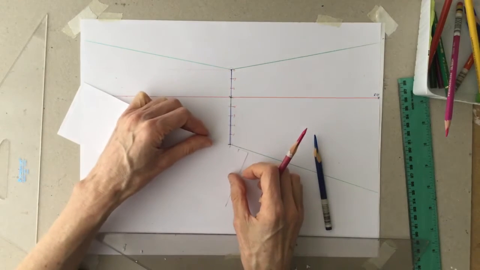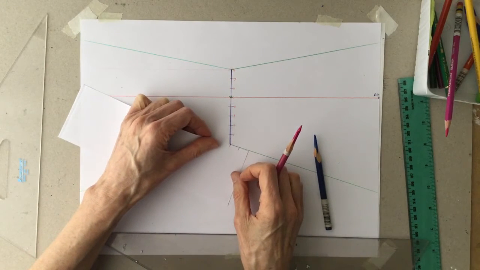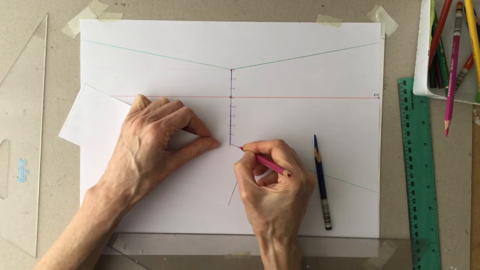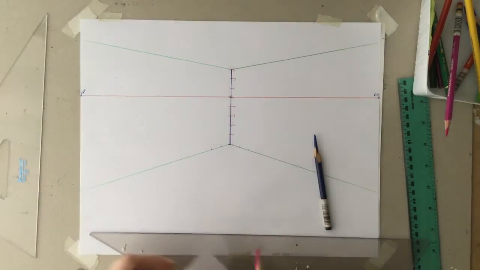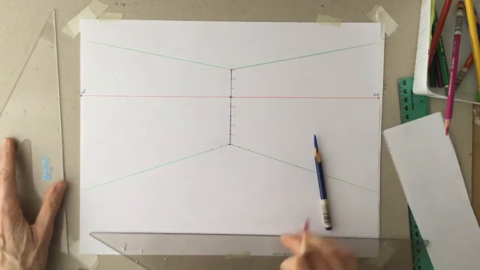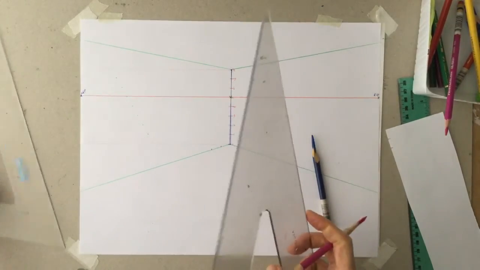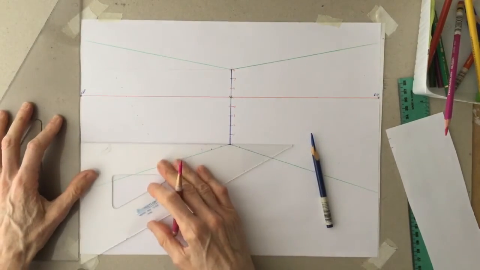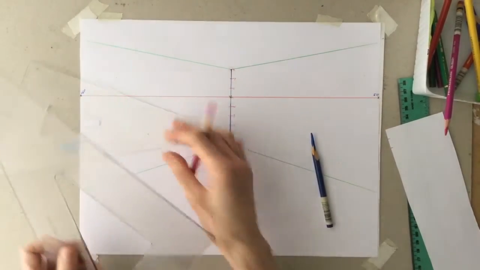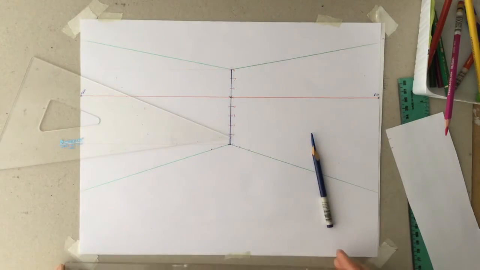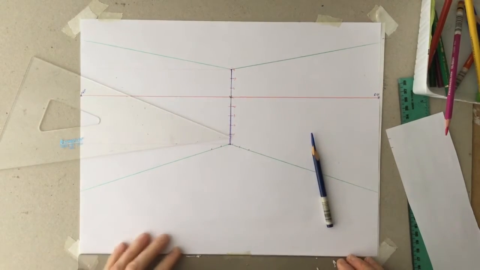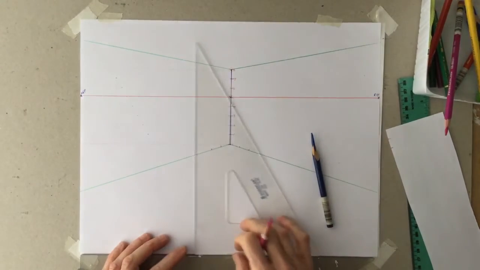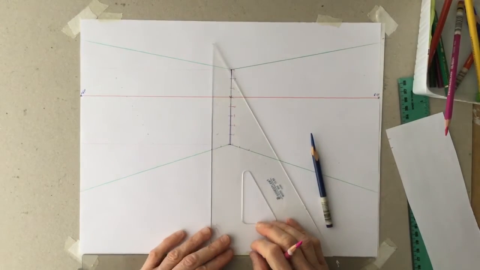I'm going to do the same thing on the other side. Okay, so 2 feet. And I'm going to use my 2 set squares again. I don't know if this would be accurate enough for drafting. You could ask your drafting teacher. I don't know if everybody has a drafting table.